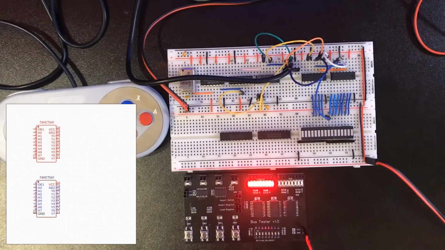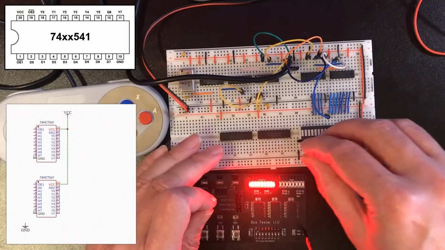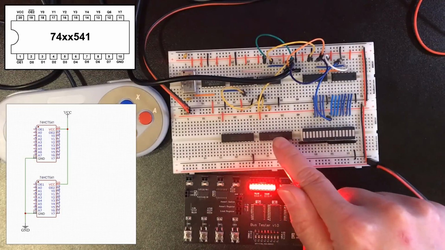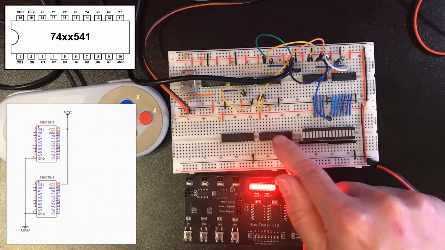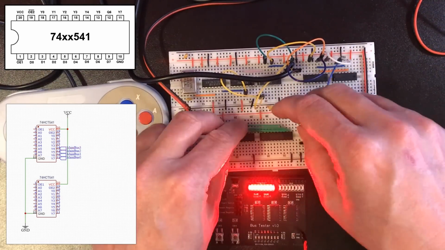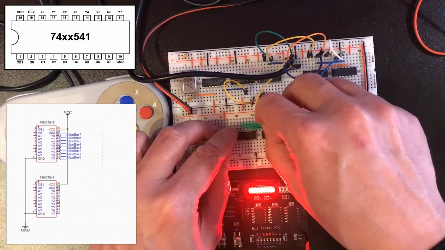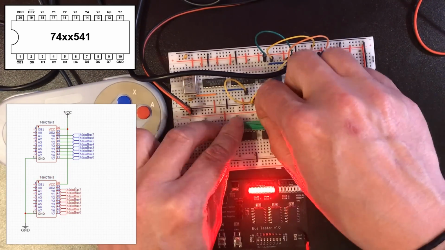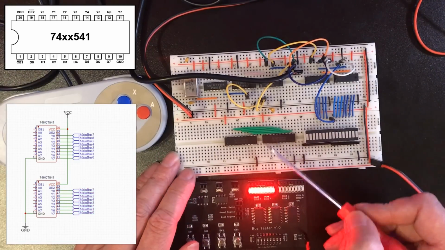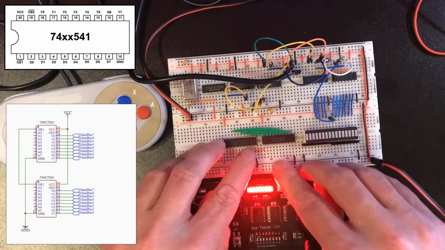So these are the 74LS541s. We need power and ground. So we've got 8 output lines at the top on each, so we're going to tie those together and connect them to a stand-in bus. So now we have the 8 inputs, and then we have an output enable on each side of the chip. I'm going to connect 2 of these output enables together.